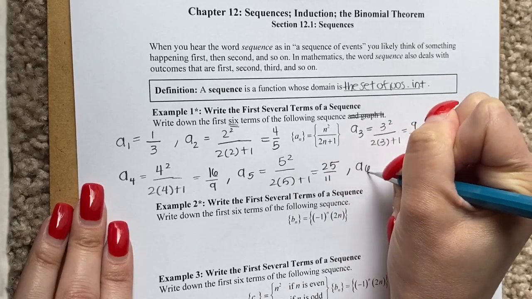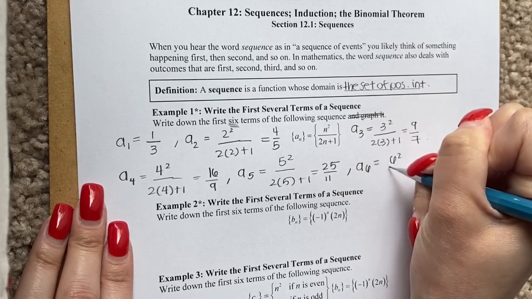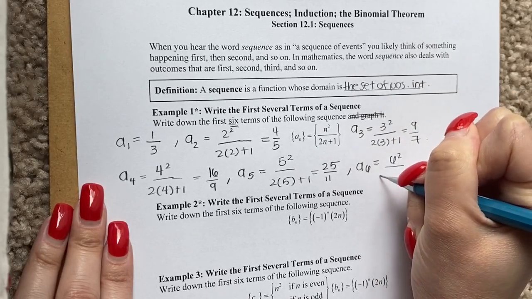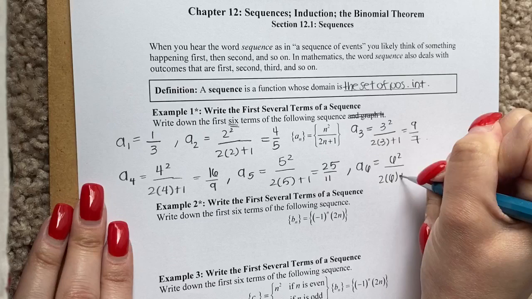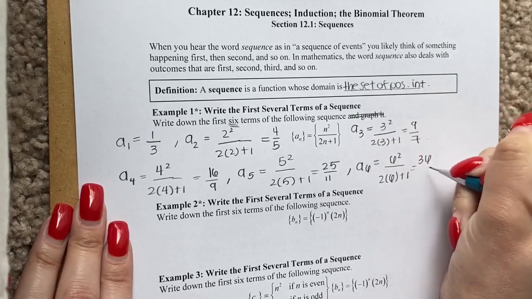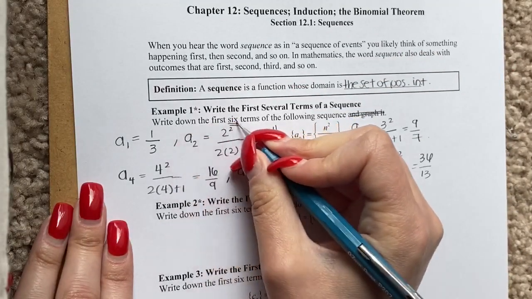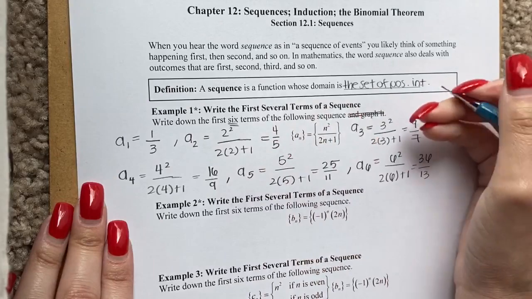And finally, the sixth term, a sub 6, is going to be equal to 6 squared divided by 2 times 6 plus 1, and this is going to be equal to 36 divided by 13.